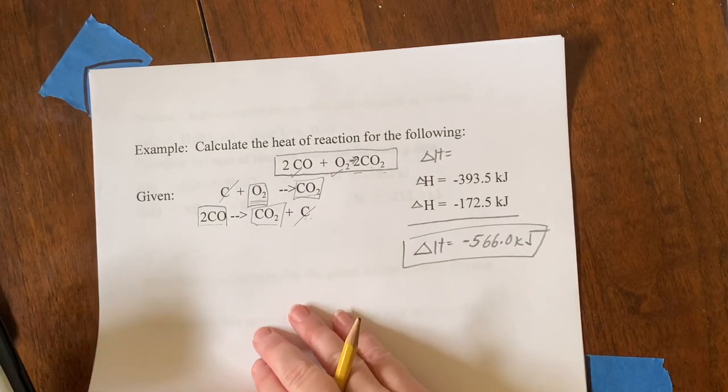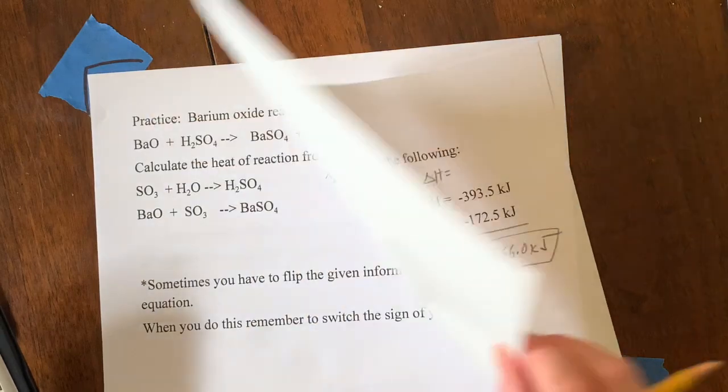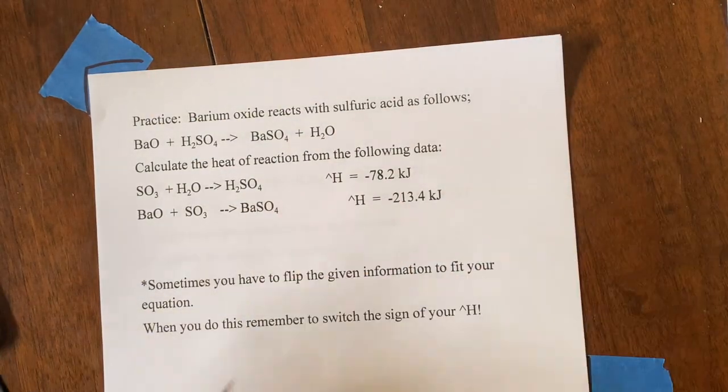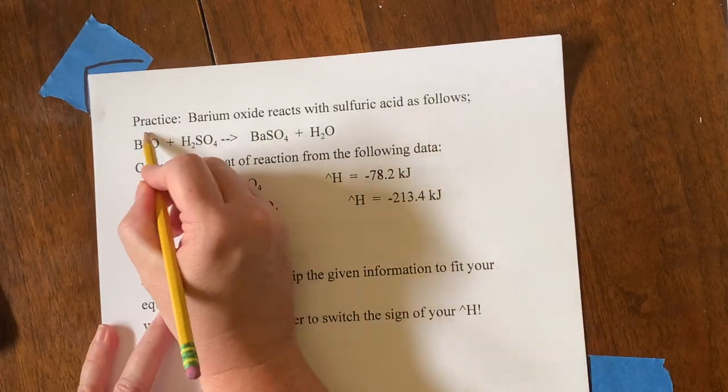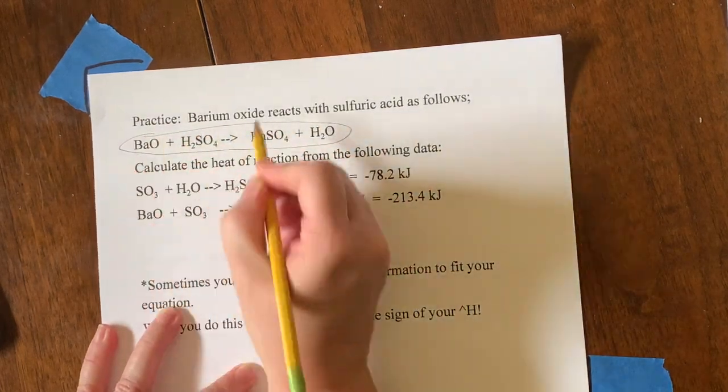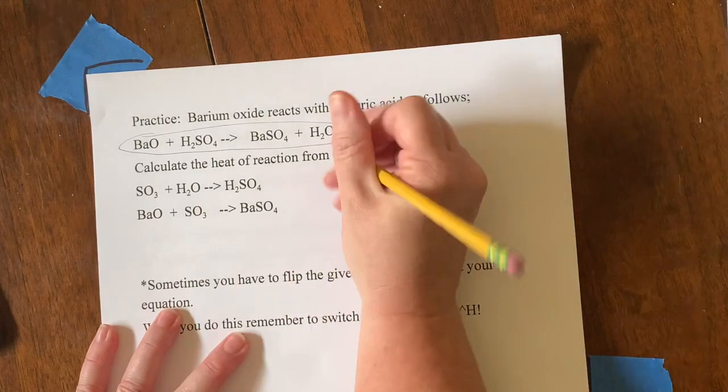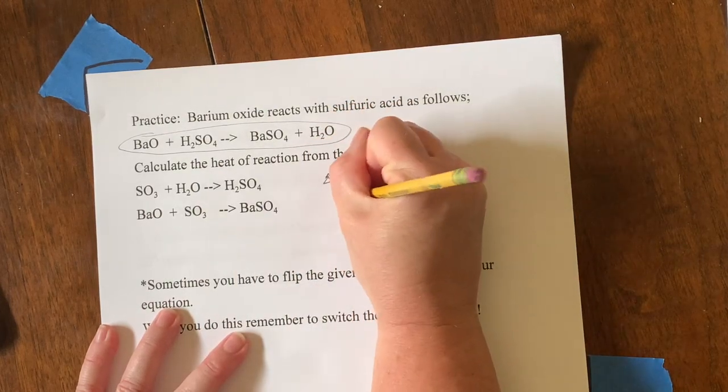Now, they're not always going to be this straightforward, so let's look at ones that are a little bit more fun. Here we go with our barium reaction. We're going to take a look at this and go through the same steps. This is the reaction I'm interested in. This is the one I need to get to. These were the delta H's that were given to me.